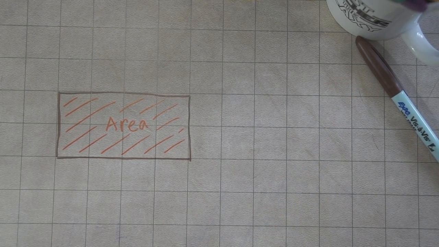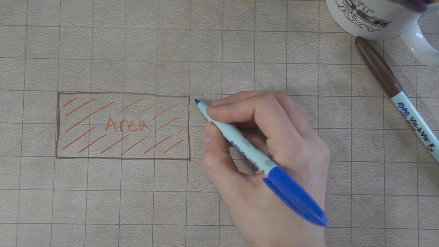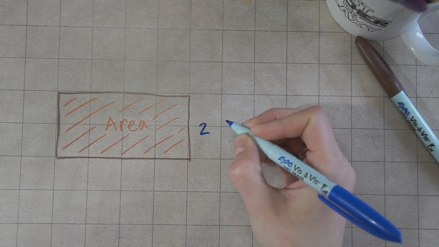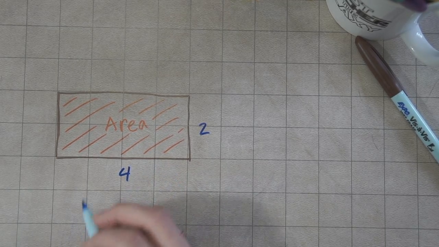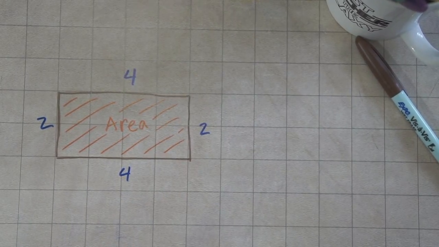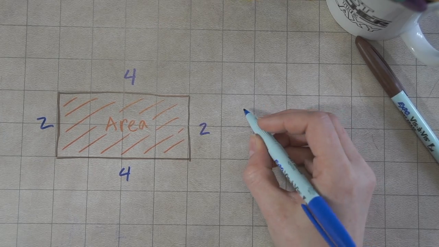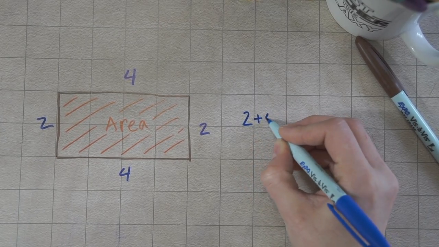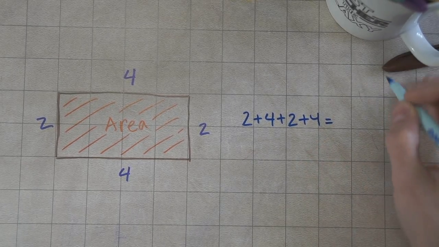This week, we're talking about perimeter. Perimeter goes around the outside. So we could measure 2 squares on this side, 4 squares across that side, 2 squares on this side, and 4 squares across the top. We would add all of those up to get the perimeter. 2 plus 4 plus 2 plus 4 equals your perimeter.